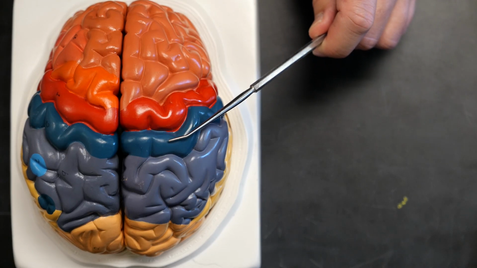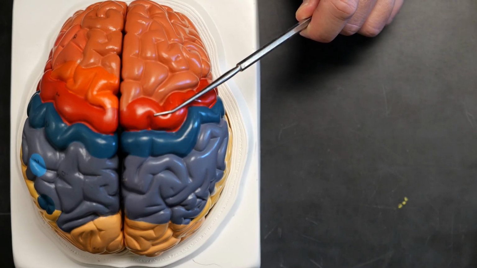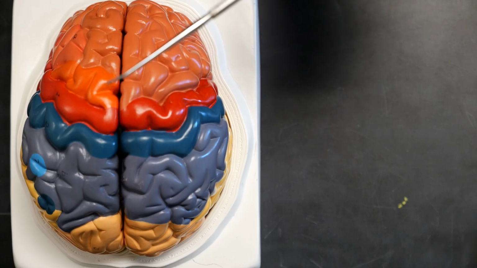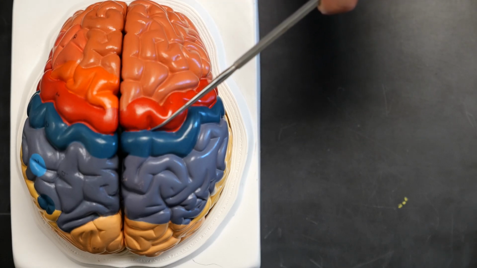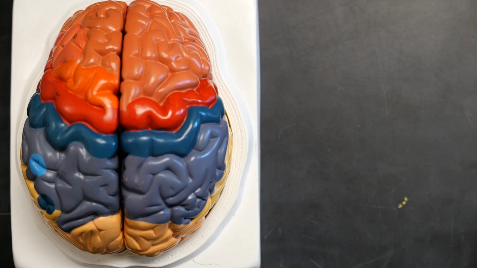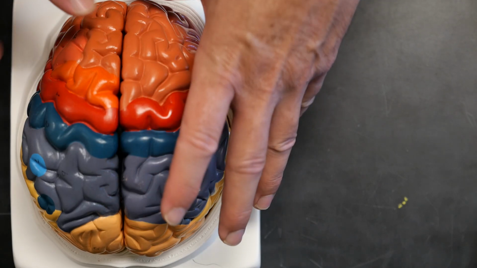Here it's important because this is the primary motor, primary sensory cortex, and that's what those little lines are. And those are based off of if it's before or after the central sulcus. And those are going to be found on any of the brains that we look at today, but it's really easy to see on this brain right here because it's already in different colors.